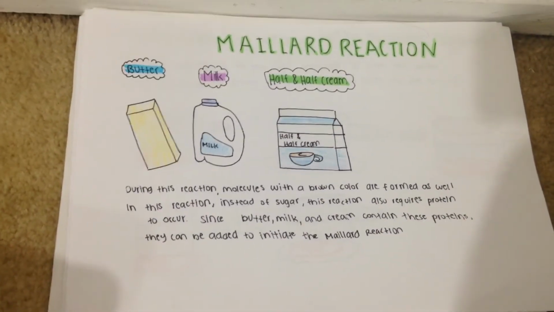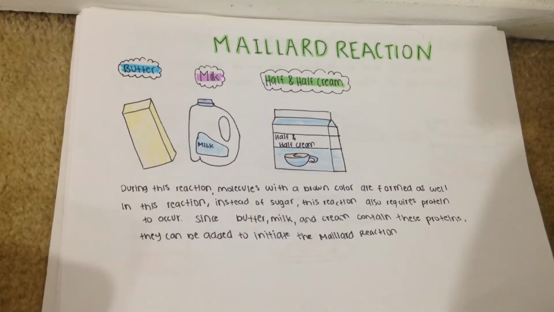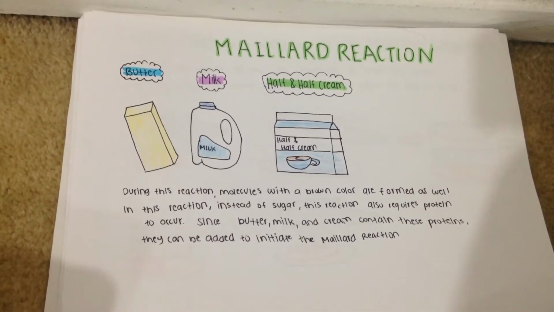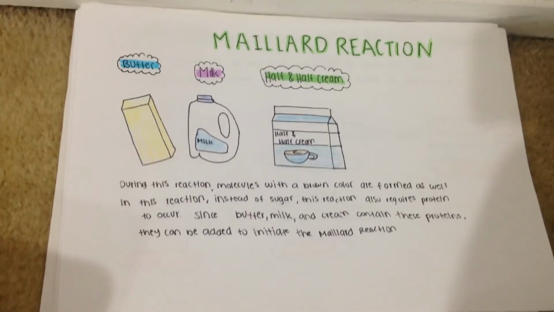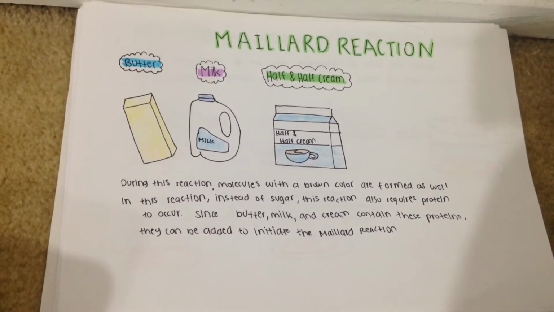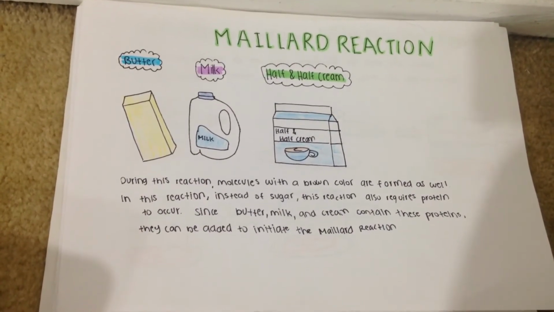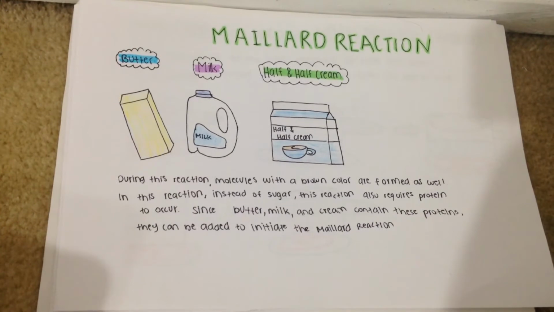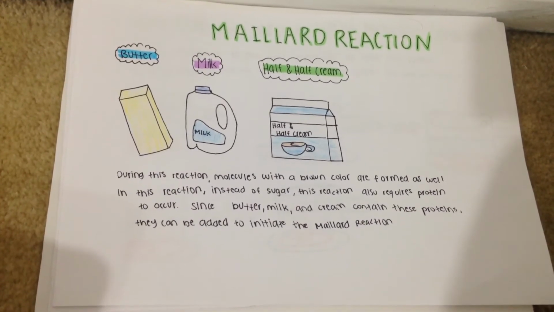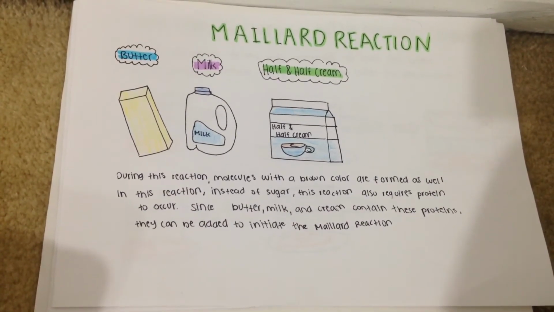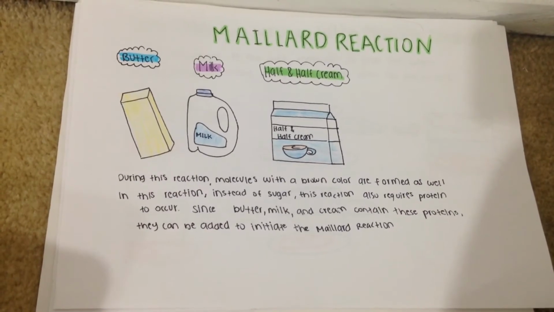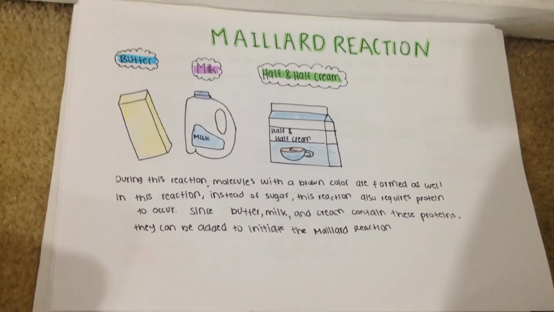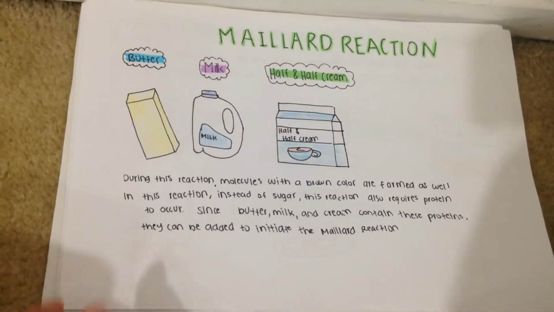Maillard reaction. Another way to form a brown caramel without heating sugar to high temperatures is the Maillard reaction. During this reaction, molecules with the brown color are formed as well. However, instead of sugar, this reaction also requires protein to occur. Since butter, milk, and cream contain these proteins, they can be added to initiate the Maillard reaction.